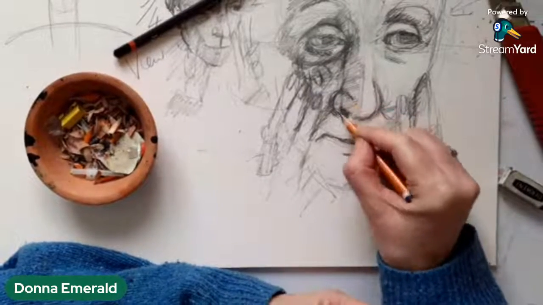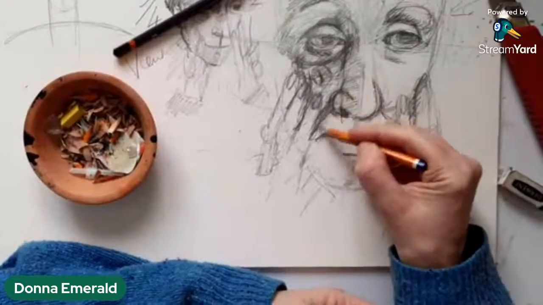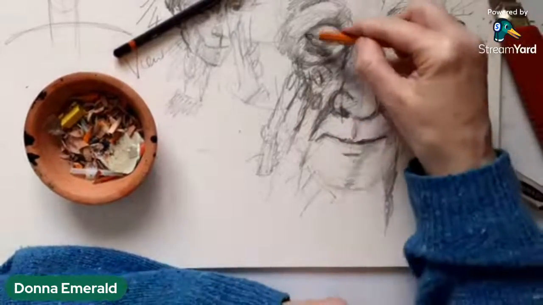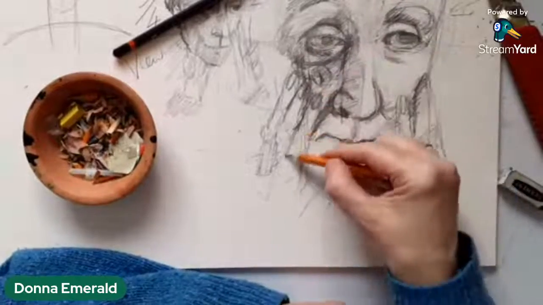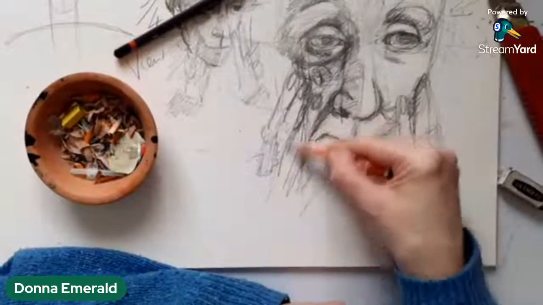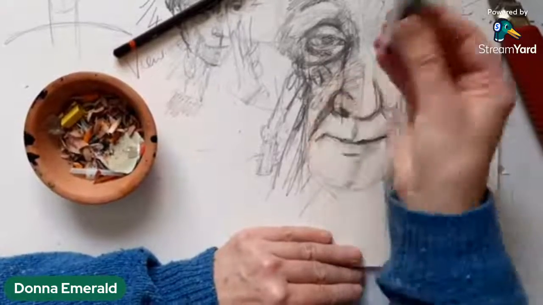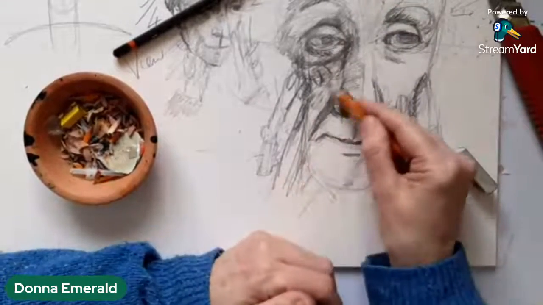Perhaps no, that's in the right place. Where's my hand in relation to that? Hand is out here. The hand is in the wrong place, you see? So that changes. And this is why you need a rubber.